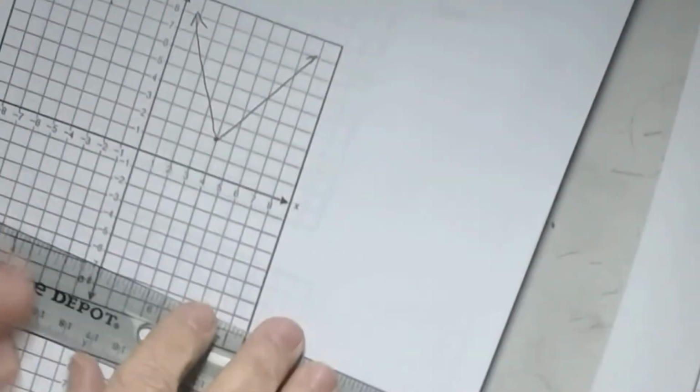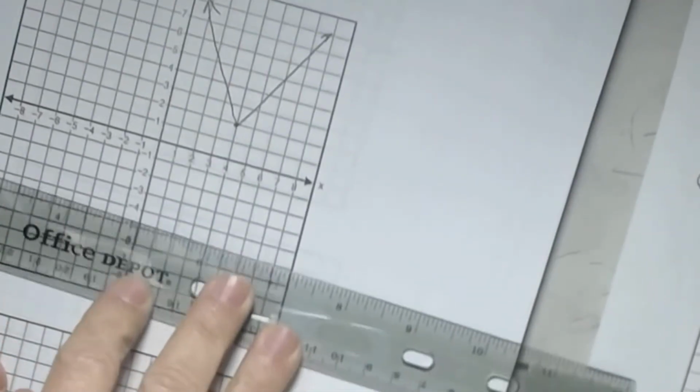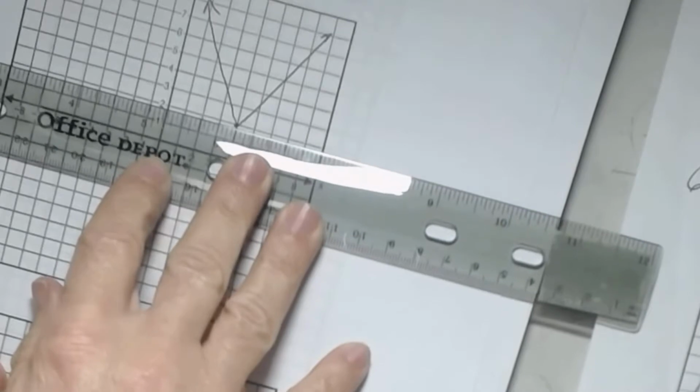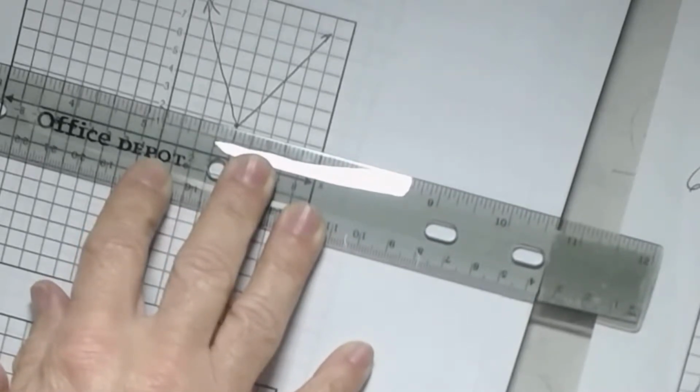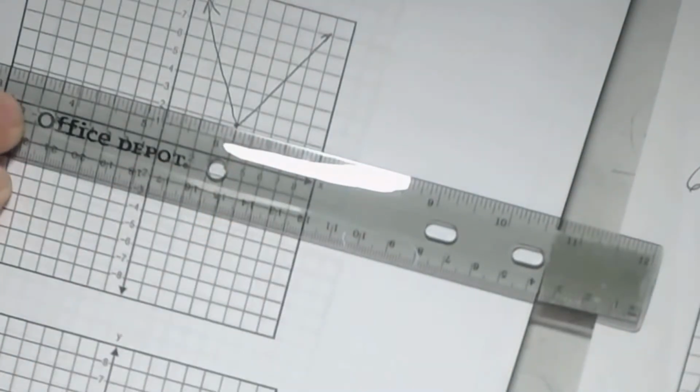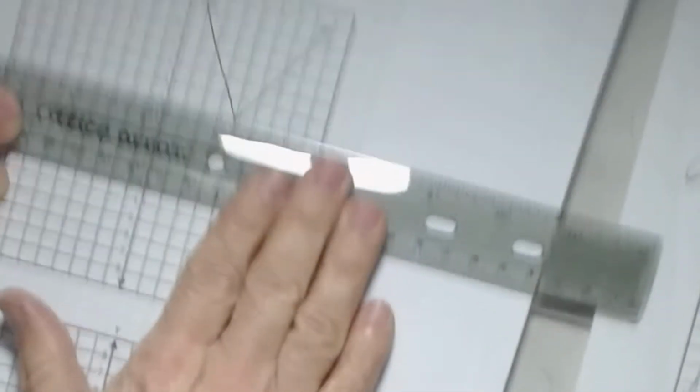Y coordinates. So I want you to take something like a ruler or your ID, and I want you to go along the y-axis like this. And I want you to tell me when I start touching the graph, right here, what is that y value? 2. Those give me different answers, so I need you to use something like a manipulative.